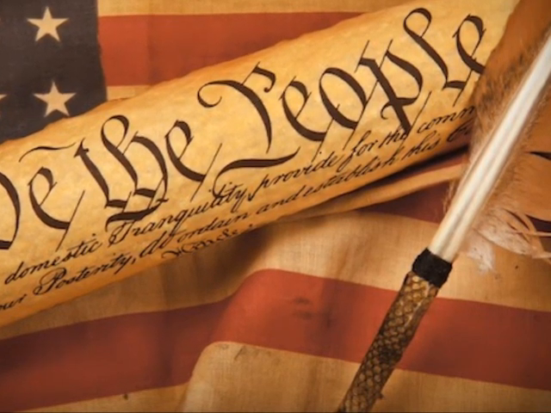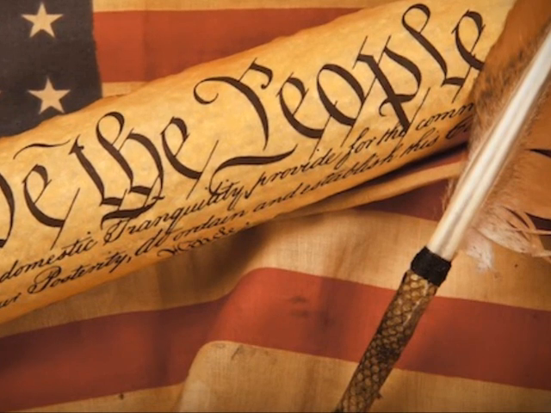And then next time we're going to be looking at Congress in action and what they actually do when they get to work.